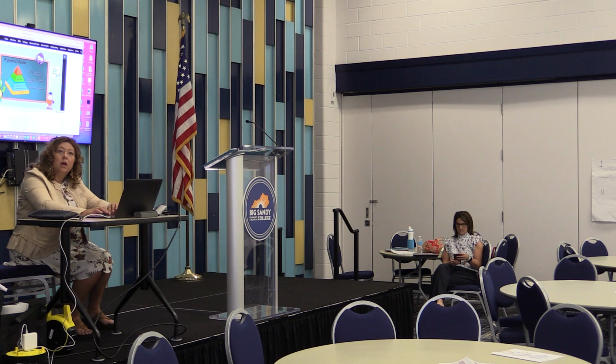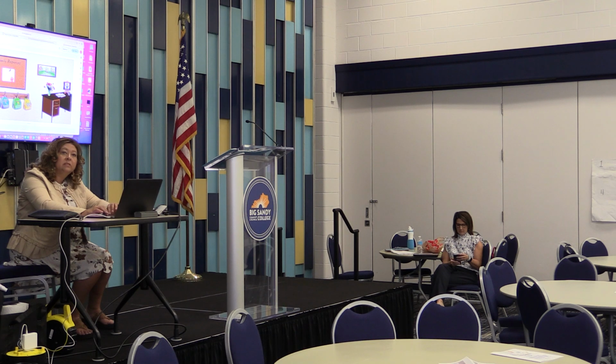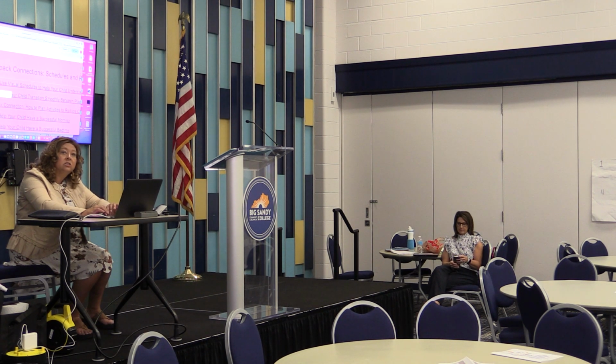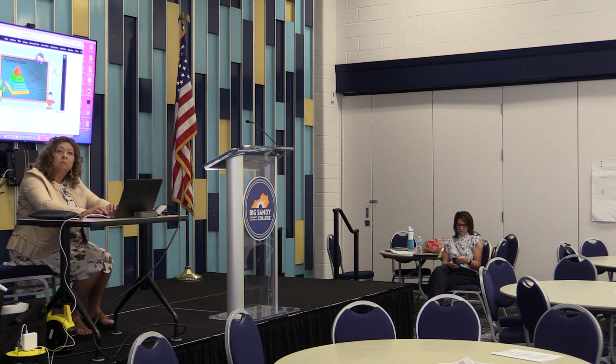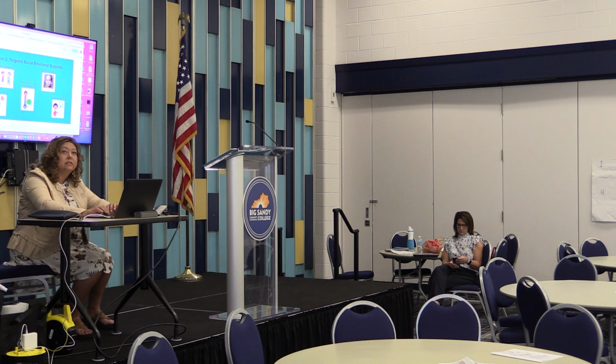Here are the family resources. Each one of these backpacks, like this one, talks about schedules and routines. This one is to help children with expectations. Then for Tier 3 resources, you're going to have things here for problem solving.